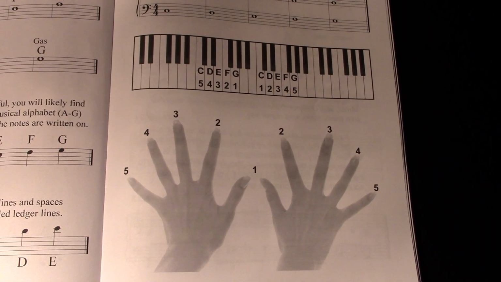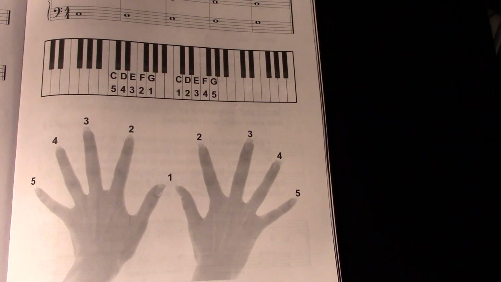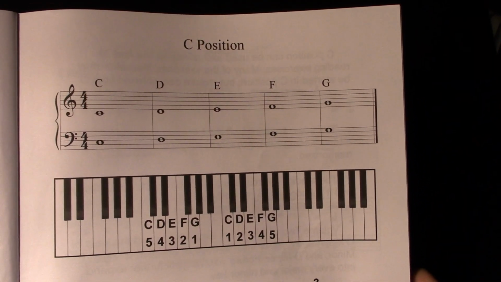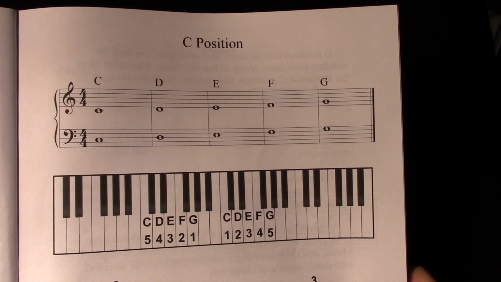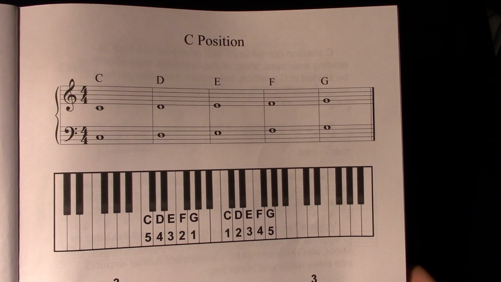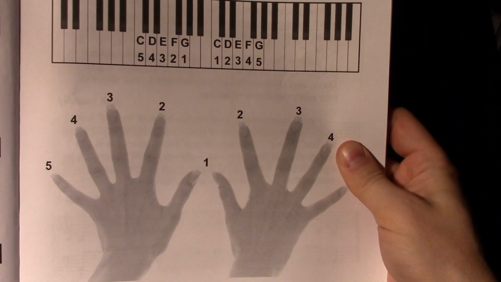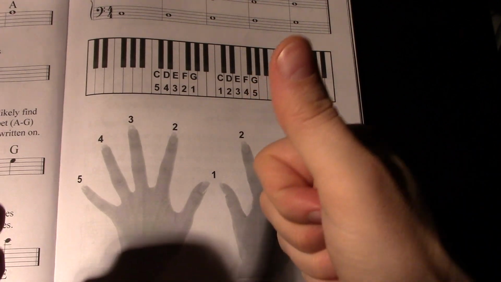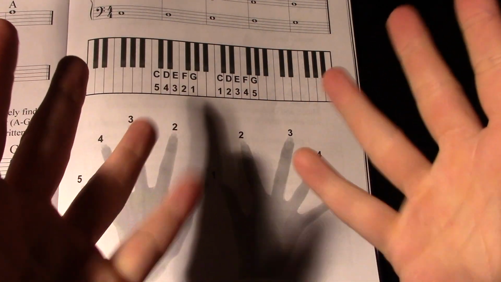Most piano books start out in C position, and this one's not going to be any different. We start out in C position. It's a clear picture of where the notes are on the staff, where they're located, what finger numbers go where on the keys, and what the finger numbers are. Your thumbs are 1, 2, 3, 4, and 5.